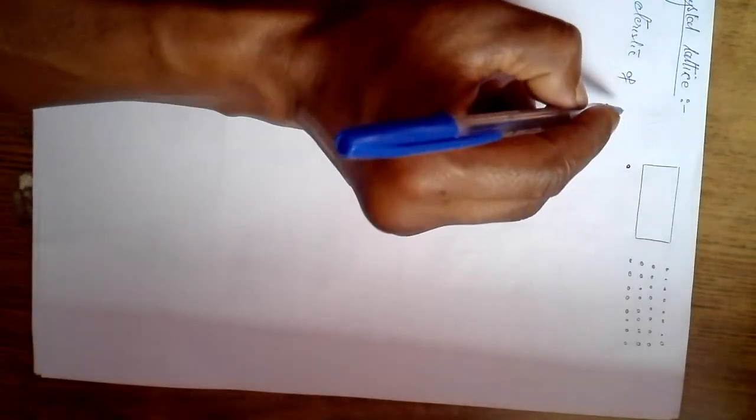Next is the characteristic of a crystal lattice. Okay, we're good to go now. What are the characteristics of a crystal lattice? These are the different characteristics of a crystal lattice. I'll write them point wise. Point 1.